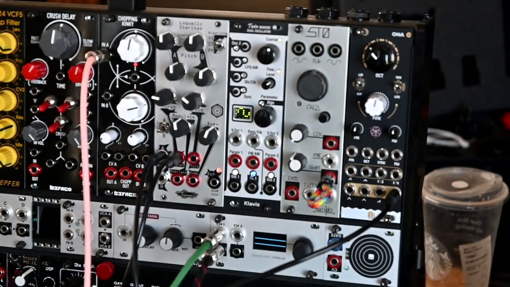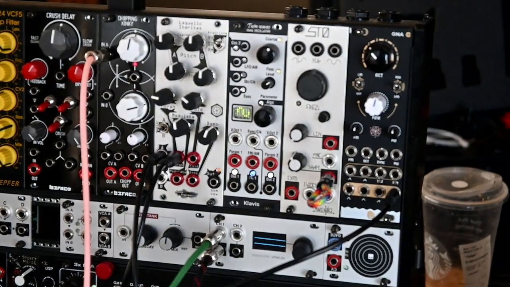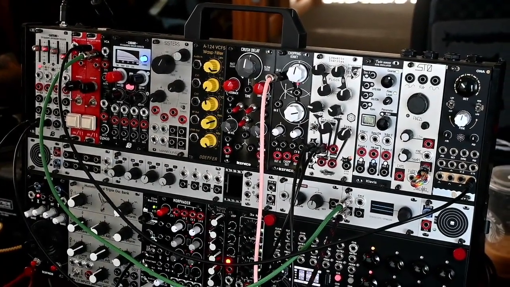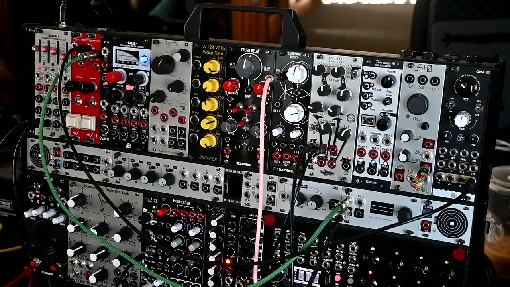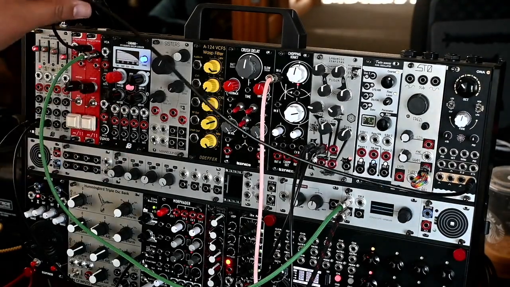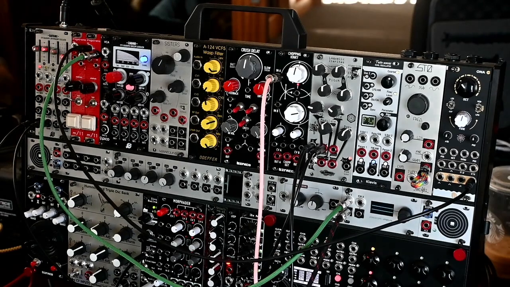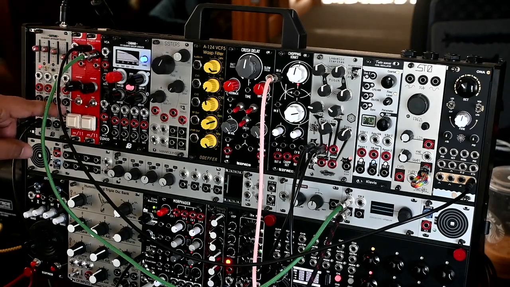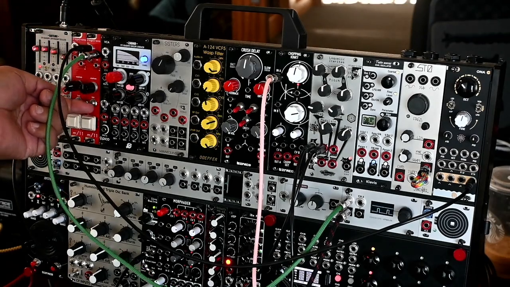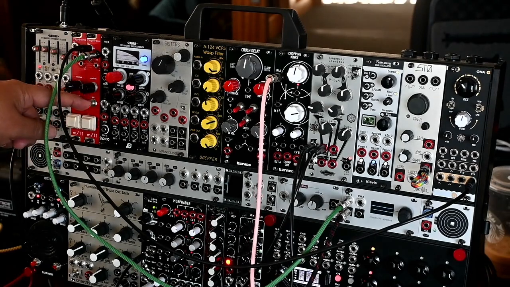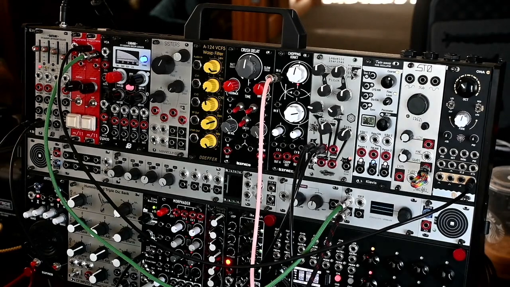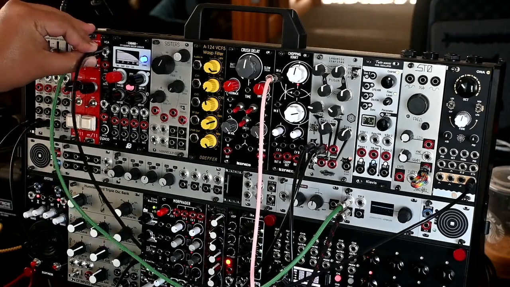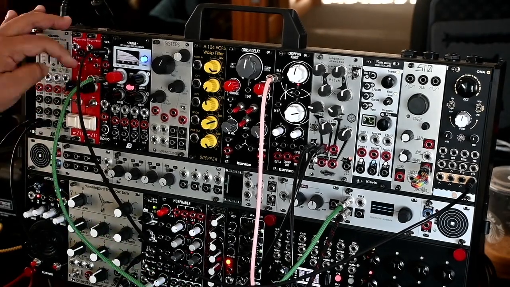Okay, so now we are patched to a VCA. Let me zoom out a bit. I'm running this black cable to a Trogotronic VCA. It's not a traditional VCA because if I turn it on, it's going to be constantly on. This was something I learned: typically a VCA needs an event that enables it to come on.